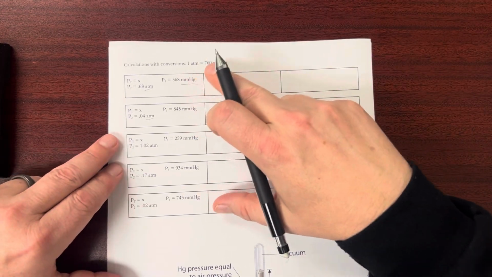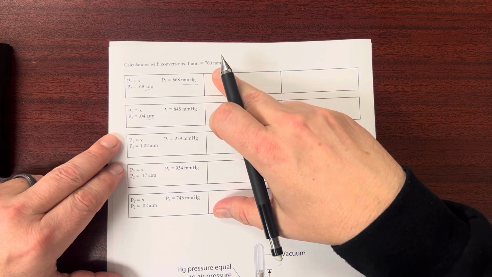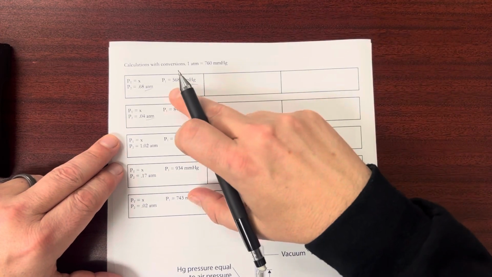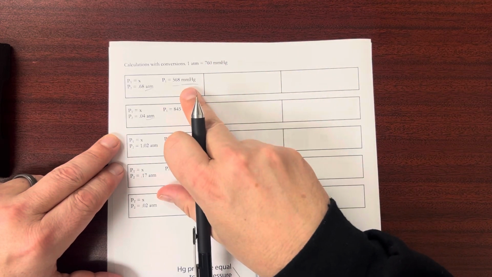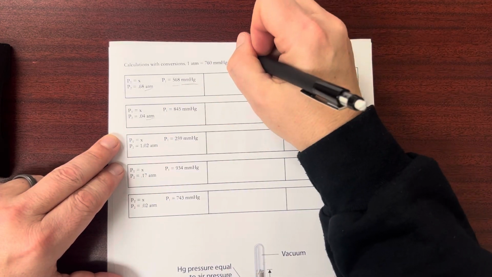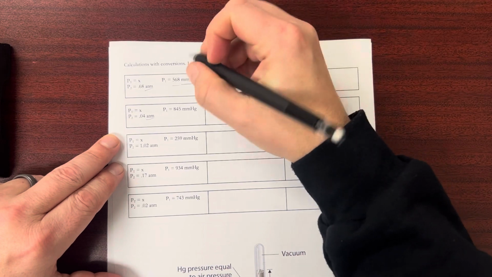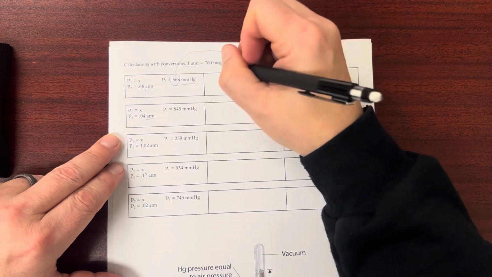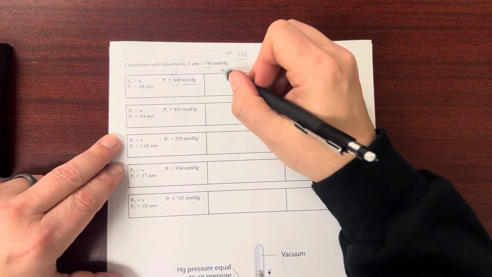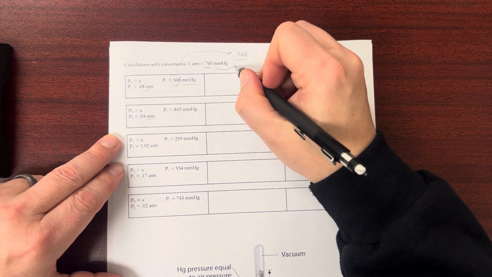Well, 1 atmosphere equals 760 millimeters of mercury. So I'm going to take the pressure that I have to convert, and that goes on the top. And my 760, in this case, because I'm converting, is always going to go on the bottom.